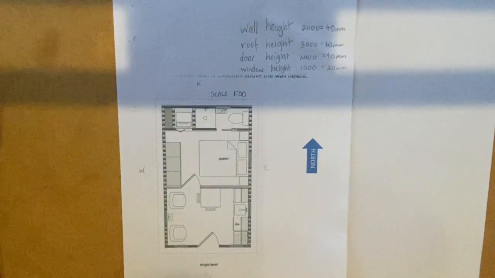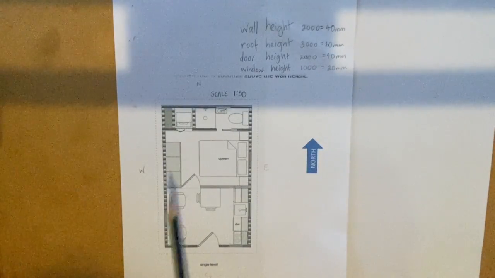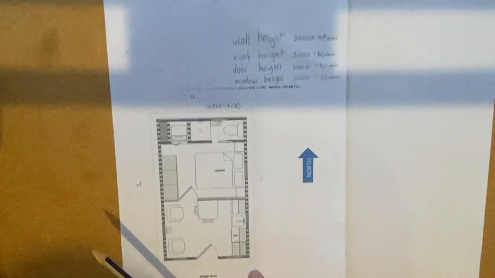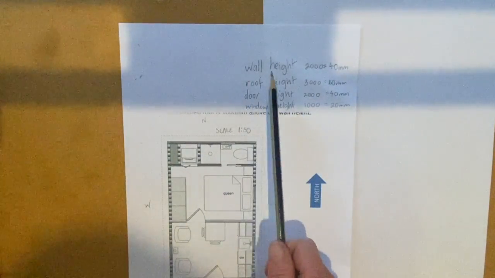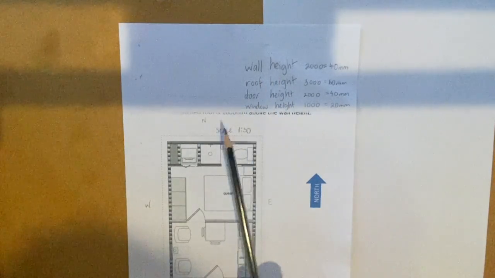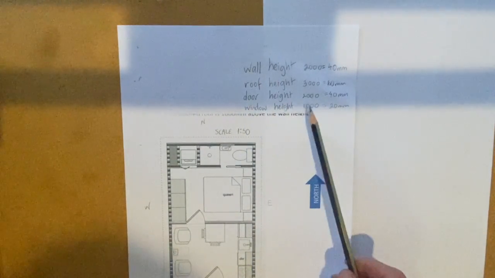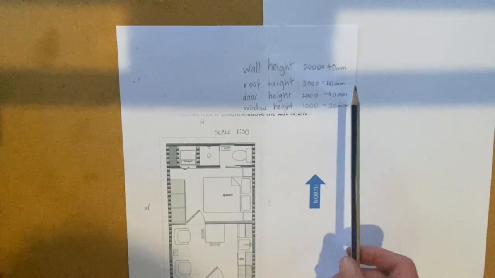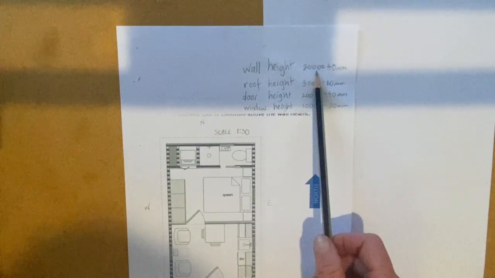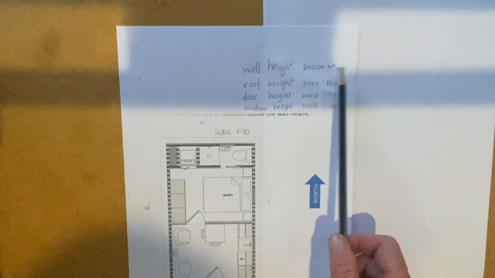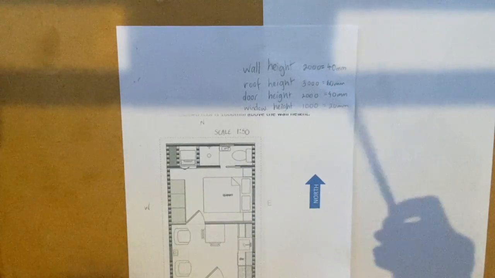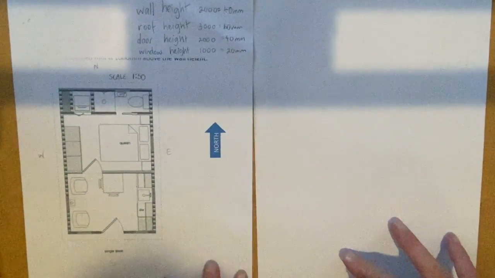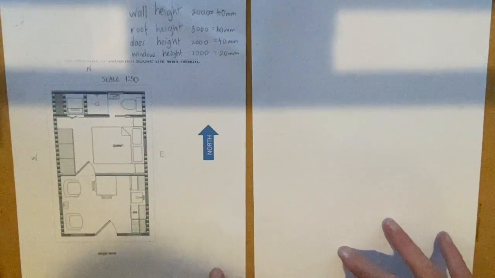In this video, I'm going to show you how to draw the south elevation of this floor plan using the scale 1 to 50. We're given the information: the wall height, the roof height, the door height, and the window height. I have converted those heights using the scale 1 to 50. So 2000 millimeters equals 40 millimeters at that scale. It's really important that you read these exam questions really carefully, as you can get a lot of information.